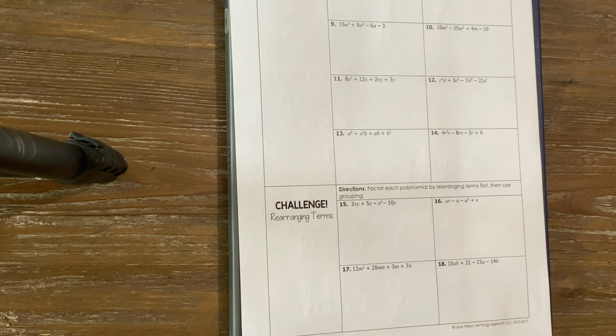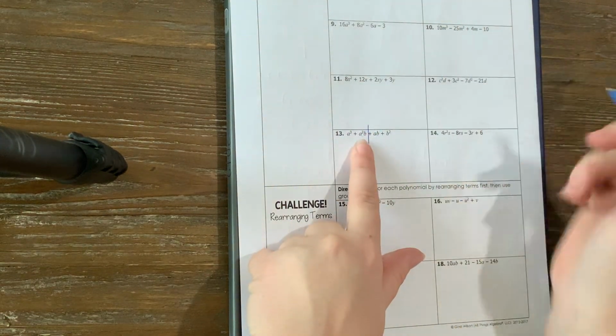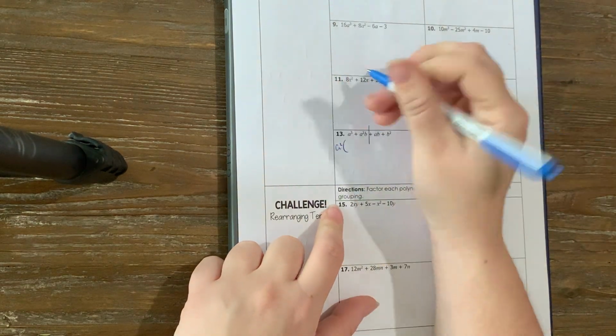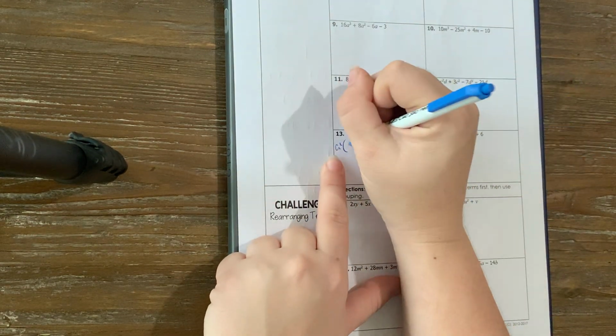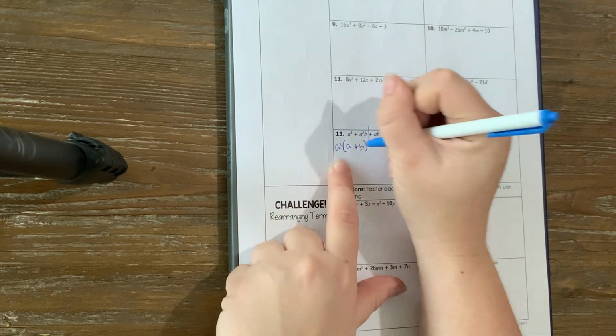Okay, so flip over the paper on the other side. Okay, let's skip down to, let's see, let's look at number 13 real quick. So cut it in half. What can we take out of both terms here? We can take an a squared out of both of those. So a cubed divided by a squared is a, and a squared b divided by a squared is b.